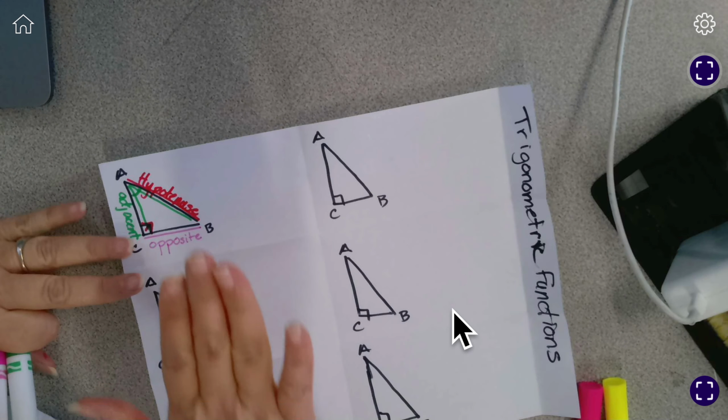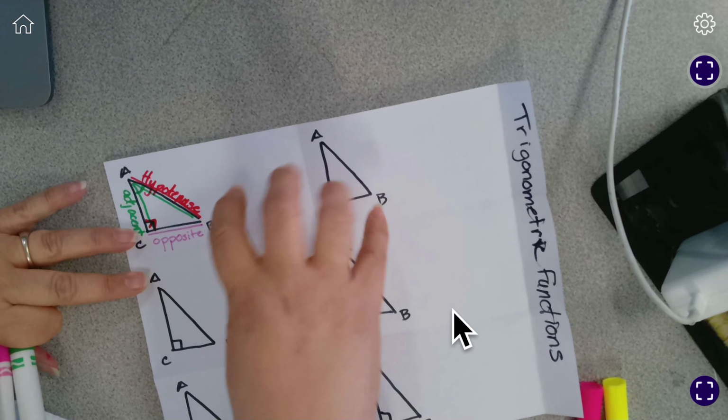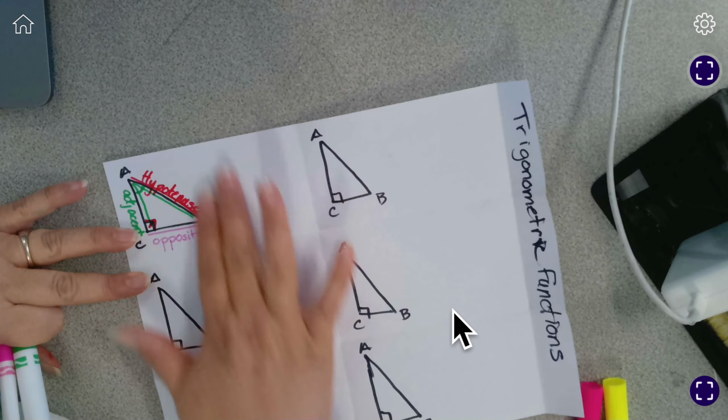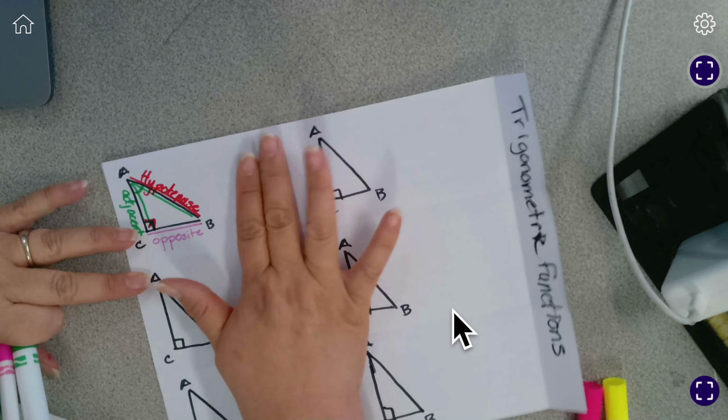Okay, we're gonna write two equations. I'm gonna do the second part first, so you need to leave room here to get this part.